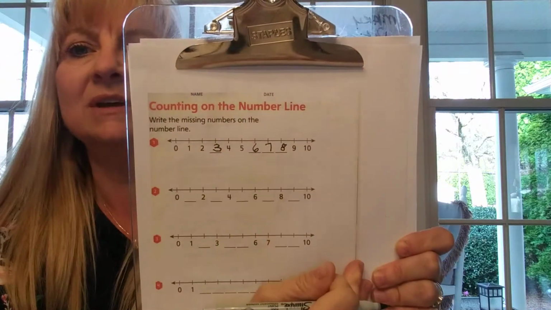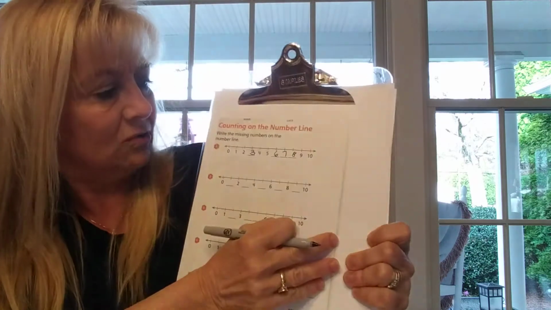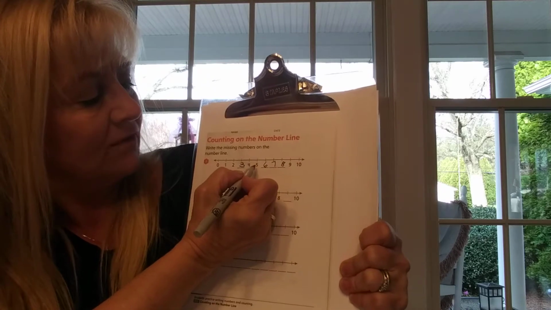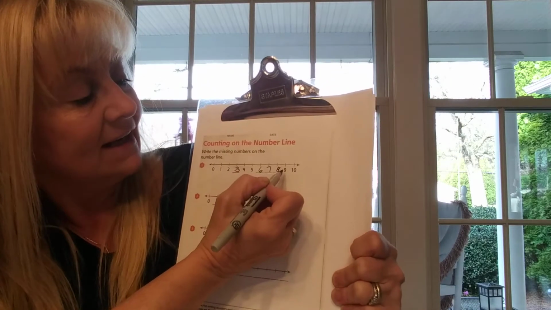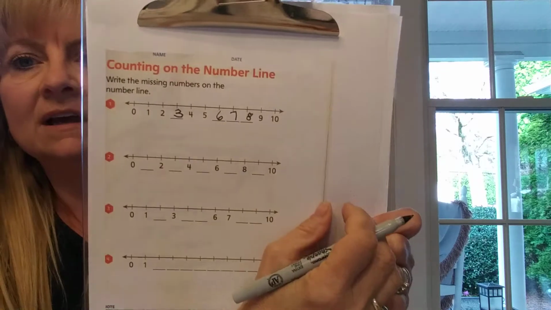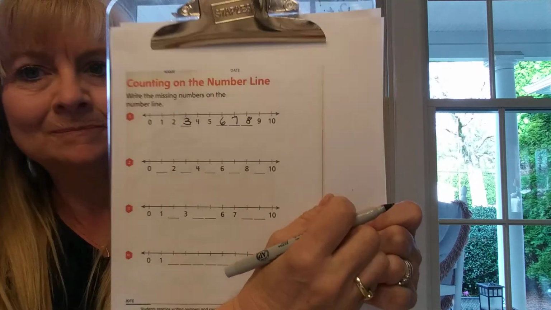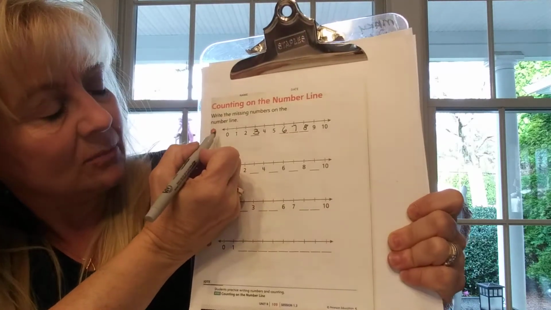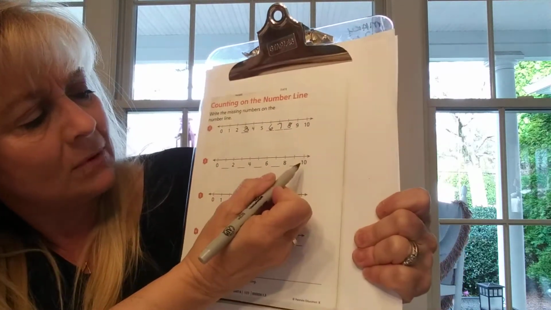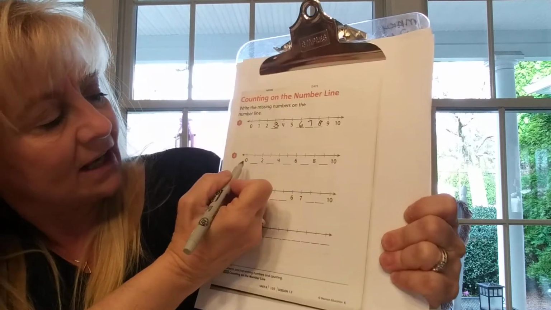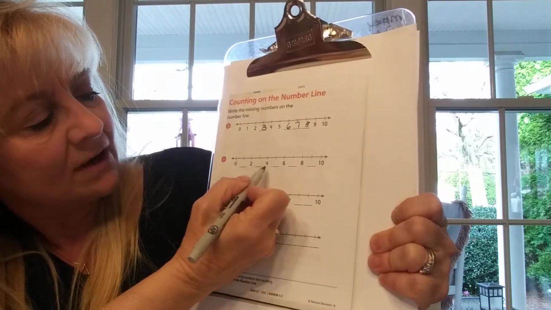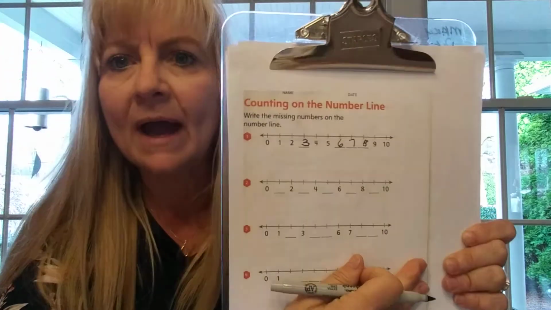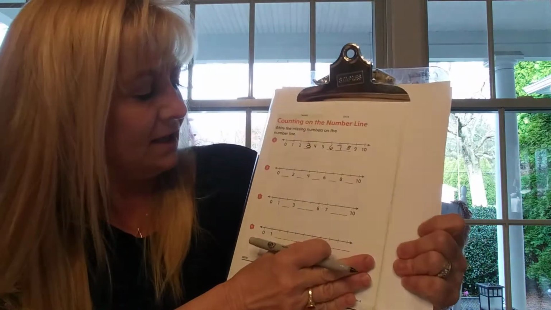Let me double check to make sure I have this number line filled in correctly. 0, 1, 2, 3, 4, 5, 6, 7, 8, 9, 10. Neat. We filled that one in. Well, number 2 here looks a lot like number 1, except there's some different numbers missing in here. And when I look at it, I notice every other number's missing. That's interesting. I wonder if that can help me figure out how to fill the number line in.